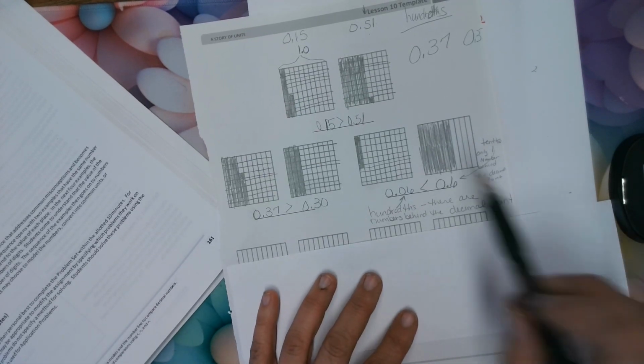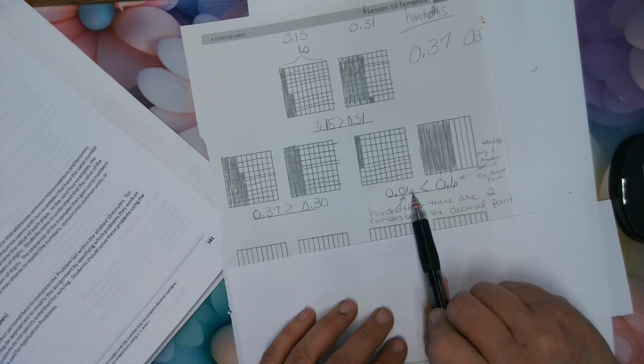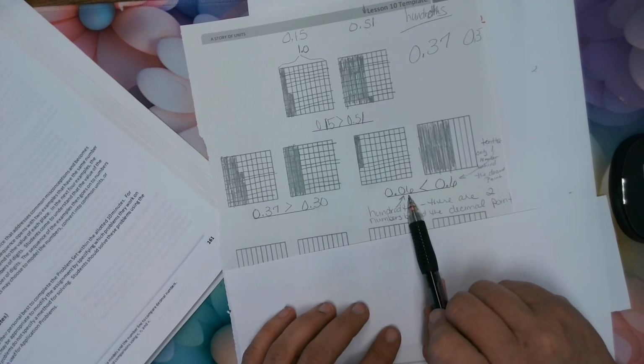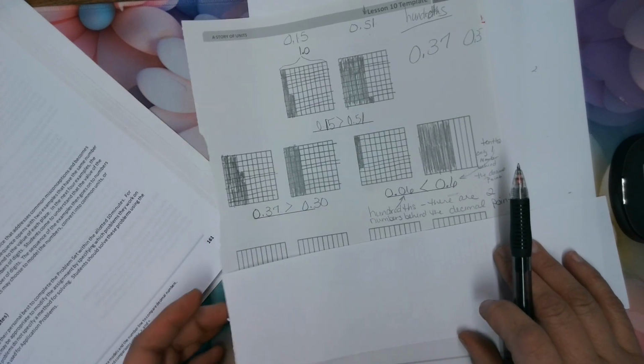Just remember, if there is a 0 here, it's like 6 cents, 7 cents, 8 cents, 9 cents, whatever this is, okay? And then 60 here. I hope you guys got that right. So we're going to move on to the next one.